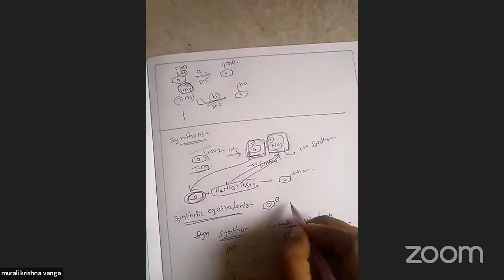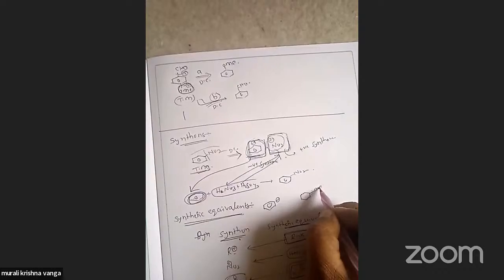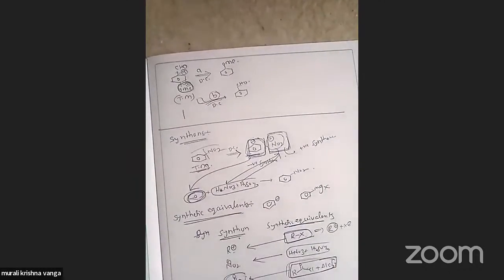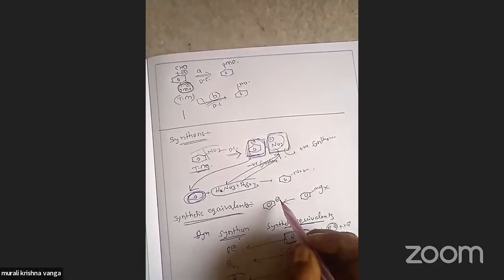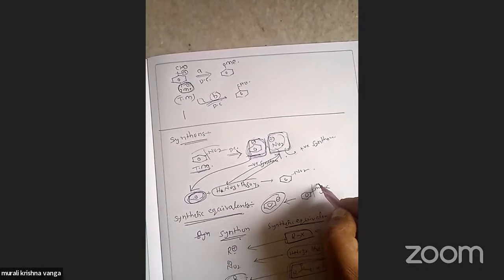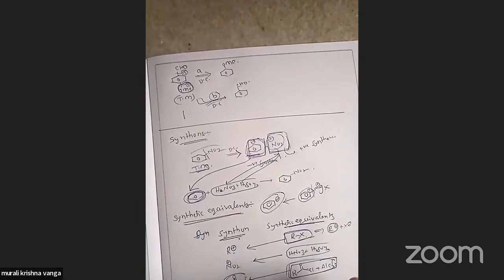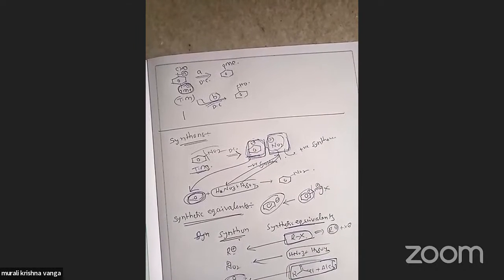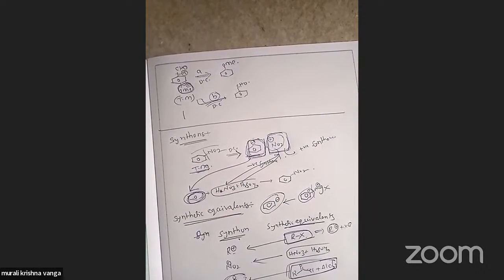For this, the synthetic equivalent is phenyl magnesium halide. Phenyl magnesium halide gives the phenyl carbanion: the bond is disconnected to give magnesium plus, and the benzene ring gets a negative charge. These are the general examples for synthons and synthetic equivalents. Different examples are there in your book, so go and refer to them.